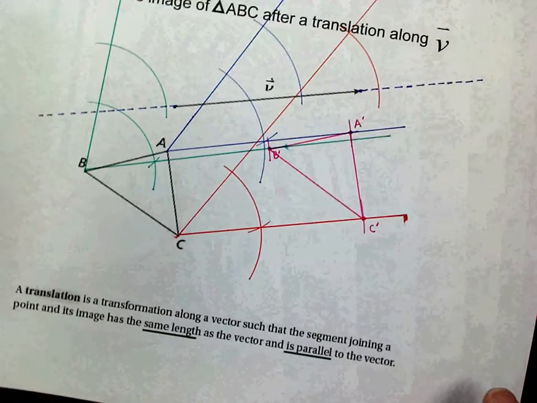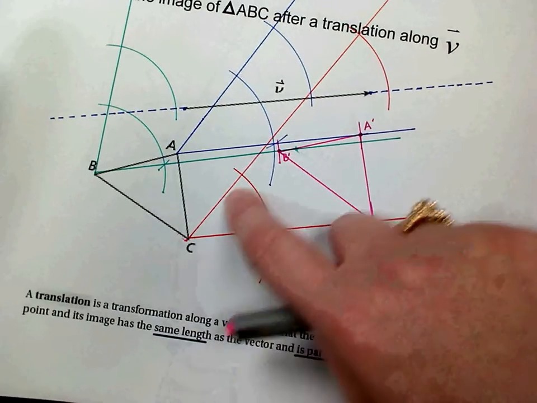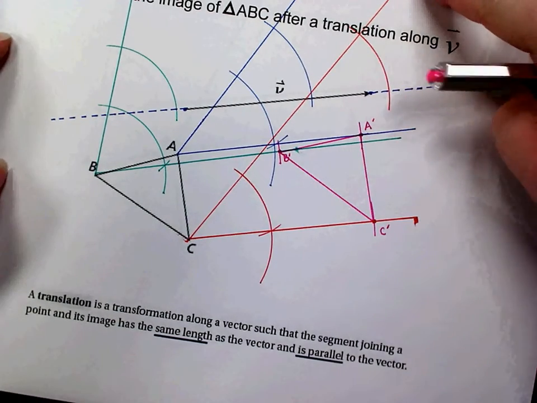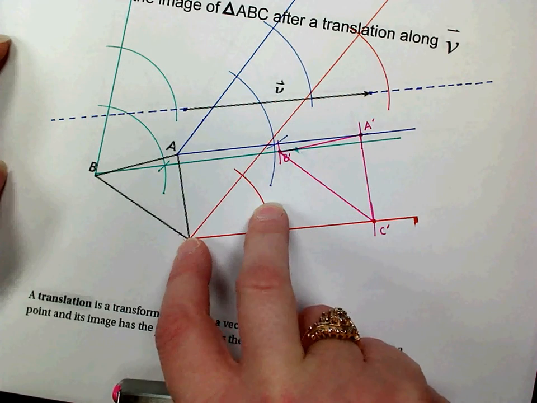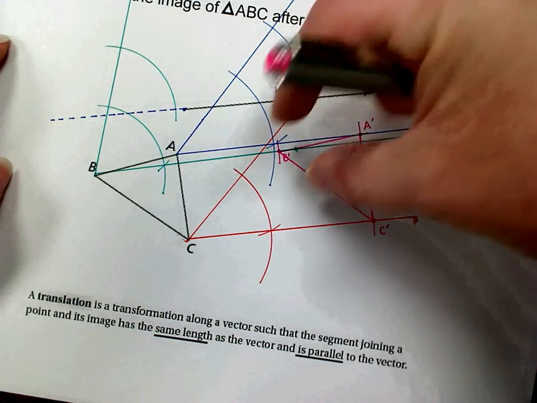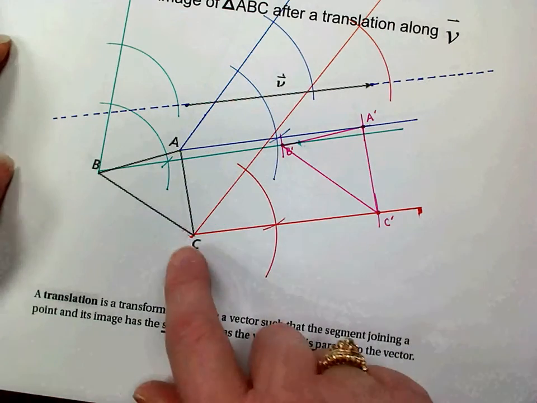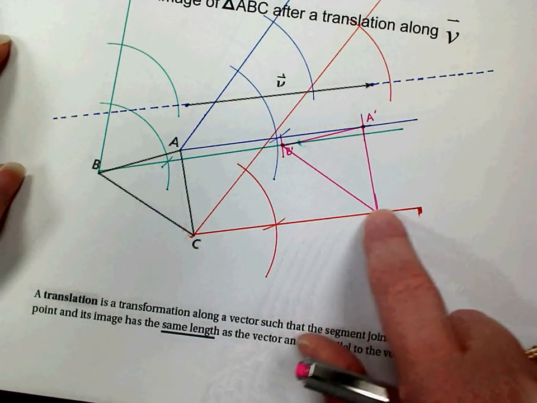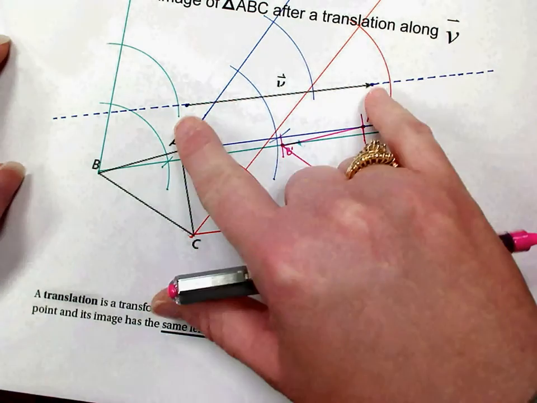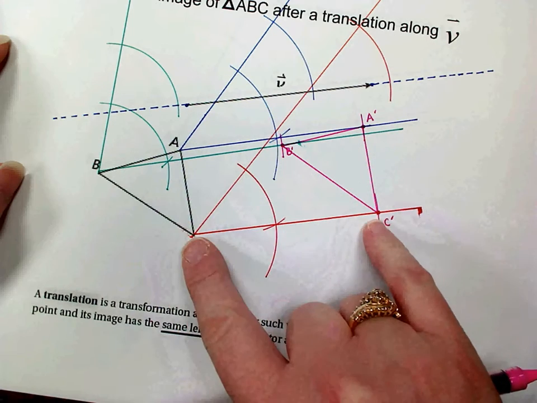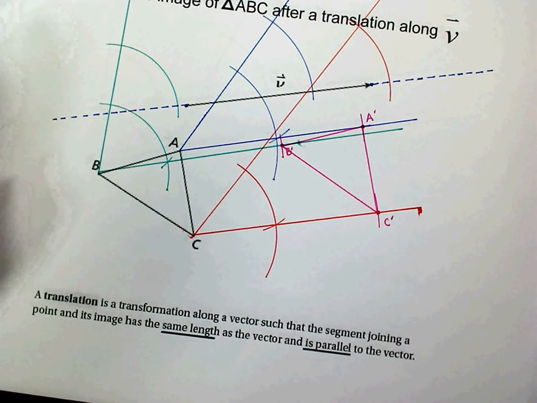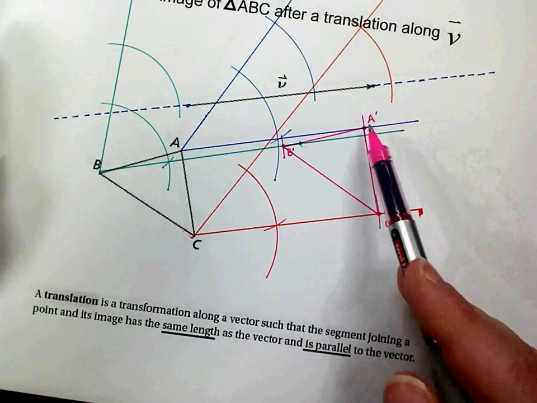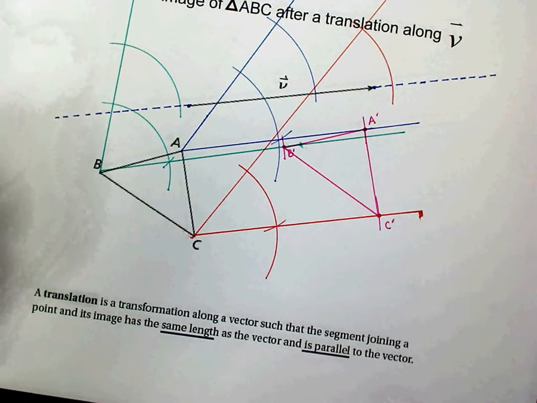So once I drew that red line from C through my vector, I did this arc and this arc with the same setting. Then I measured from here to here and came to here and drew that arc. That allowed me to draw my parallel line. Then I went back and measured the vector and used that distance to do this arc to place C prime. Once you have A prime, B prime, C prime, don't forget, use your straight edge to connect those points. That makes your triangle. Don't freehand anything. Always use your straight edge.